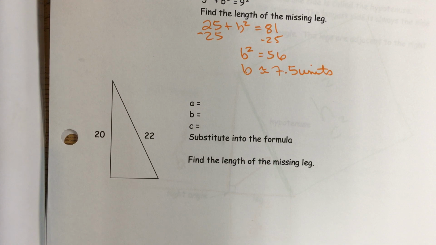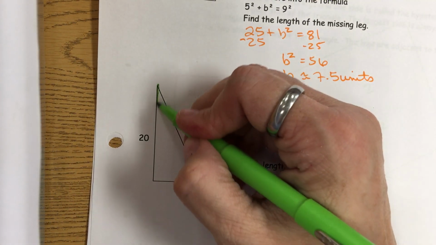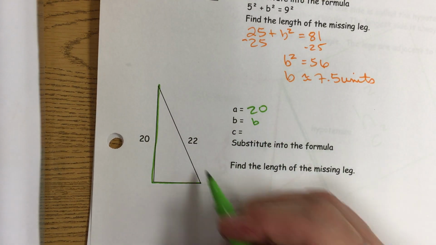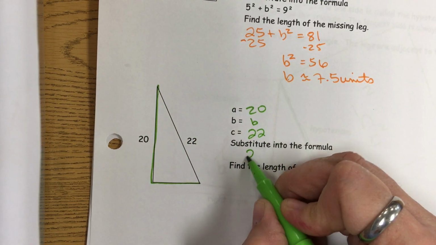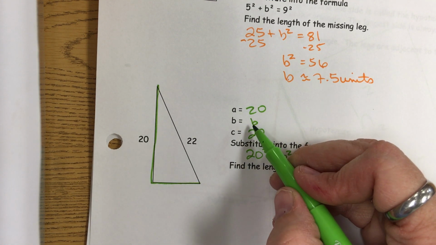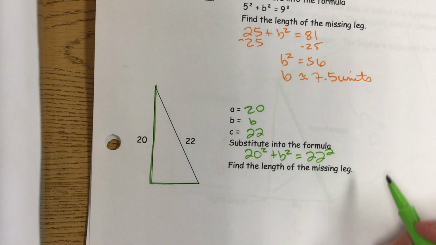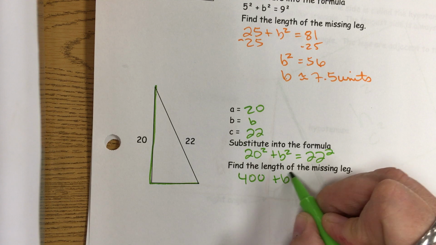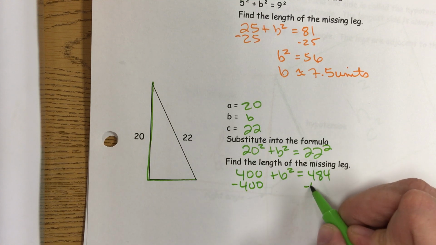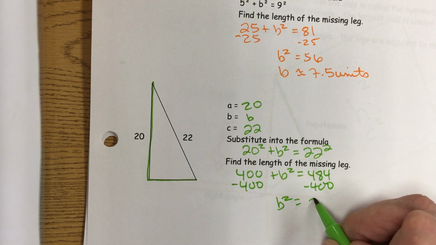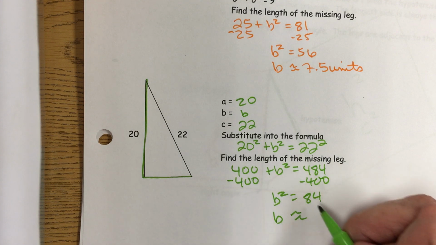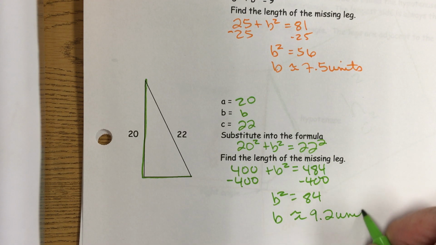Almost there, almost there. Then, remember the leg and the leg. 20 and nothing. We don't know what that one is. Gets our hypotenuse, which is 22. So 20 squared plus B squared equals 22 squared. Now, could I have put the 20 in the B spot and have A looking for it? Yes. Doesn't matter. 400 plus B squared equals 484. Subtract 400 from both sides and get B squared equals 84. So B is approximately 9.2 units.